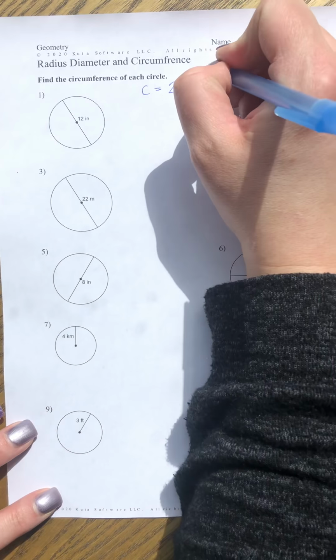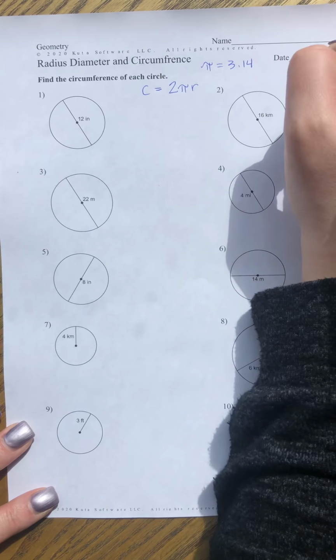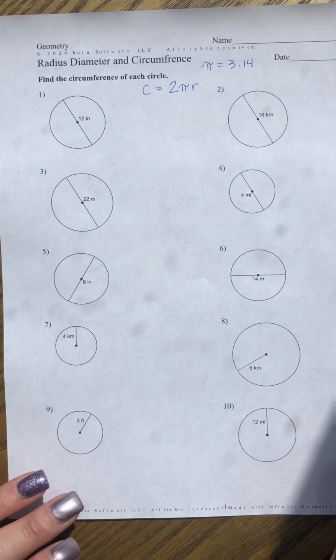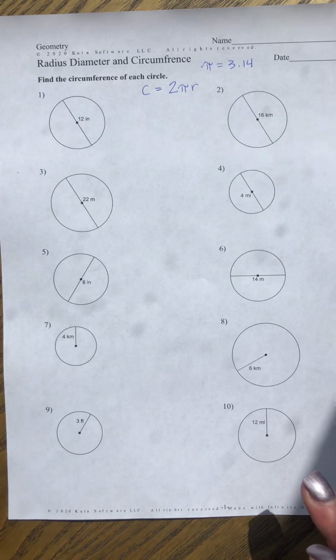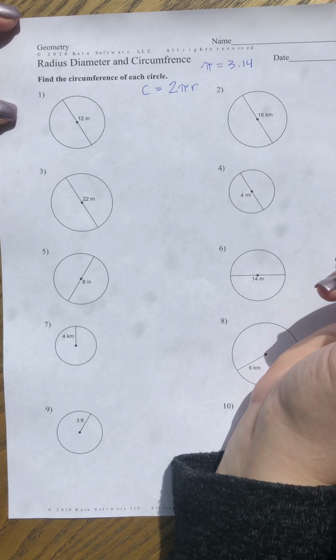Now pi equals 3.14, and then it goes on and on and on forever. 3.14159, and that's as far as I've memorized. I'm sure Mr. Mullen has memorized it even further from that. But for now, to find the circumference, we're just going to use this formula.